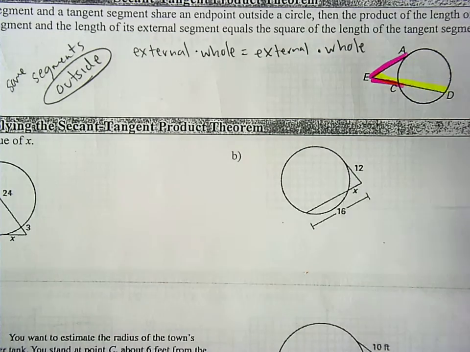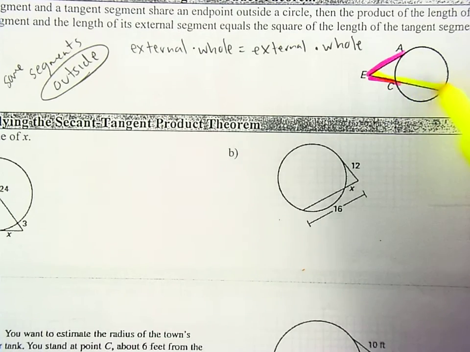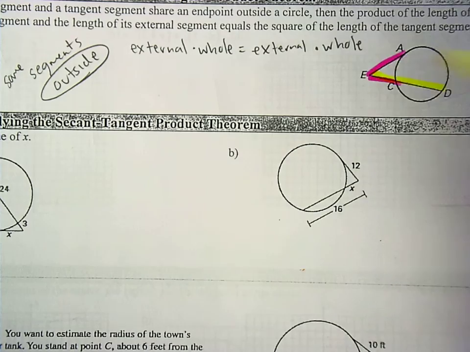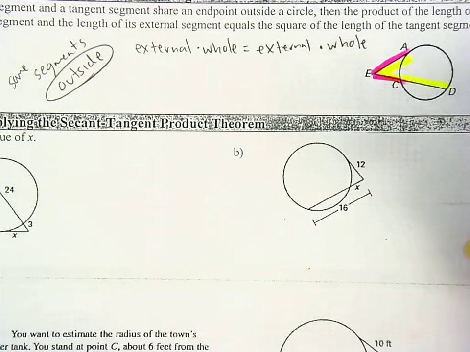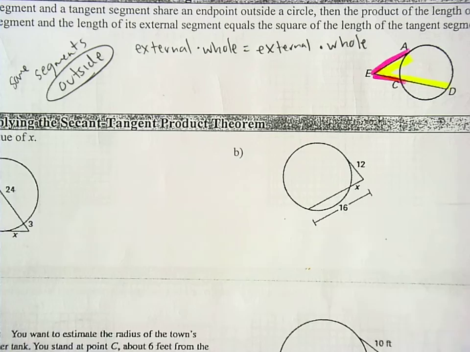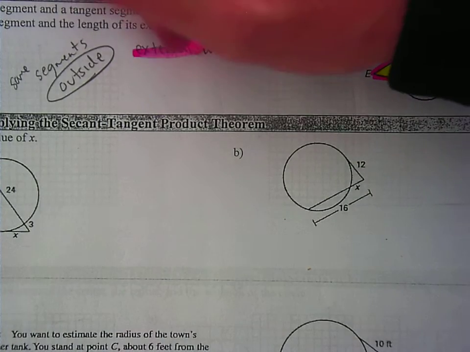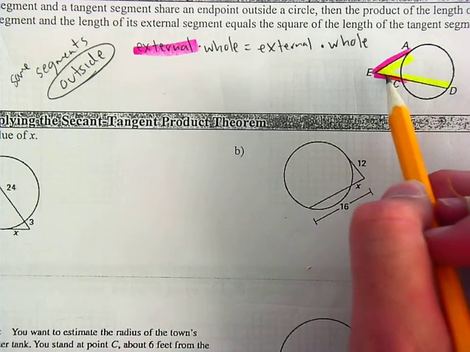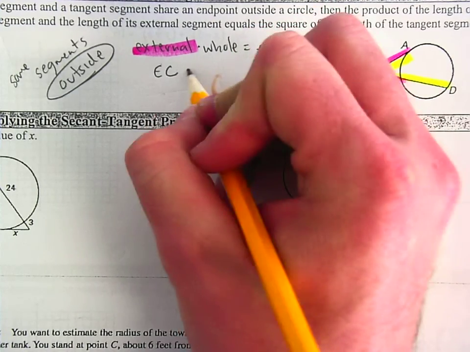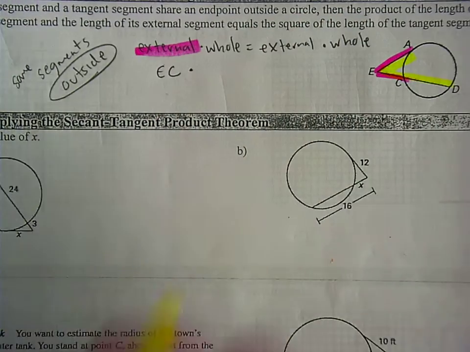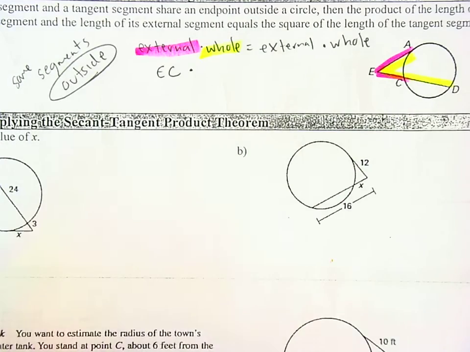But then we don't have the same thing going on here. We don't have this line going through the circle. We only have this tangent piece. So the whole that we're going to use is actually the same thing as the external, because the whole thing is outside of the circle. So we're still going to just use this line as our whole piece. In other words, if we have external times whole, the first external piece is EC. It's this pink piece right here, EC, times the whole. Well, that side's whole piece is ED.